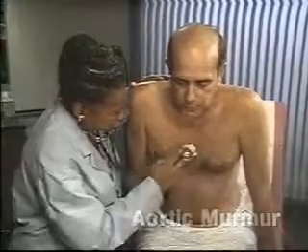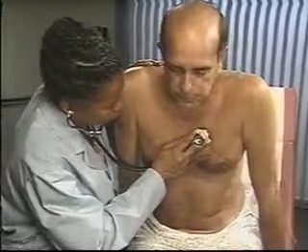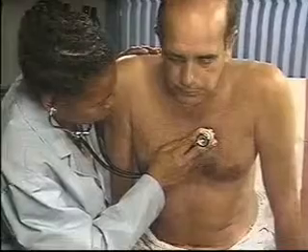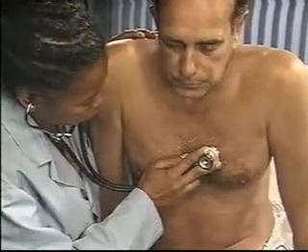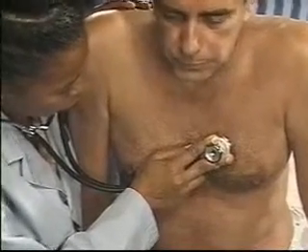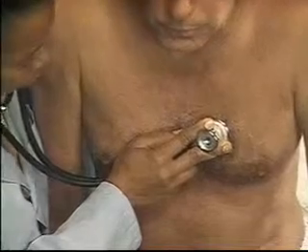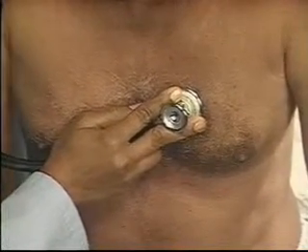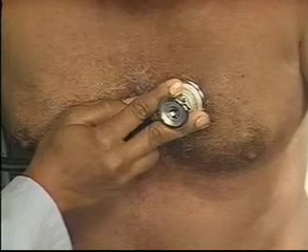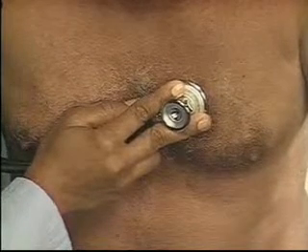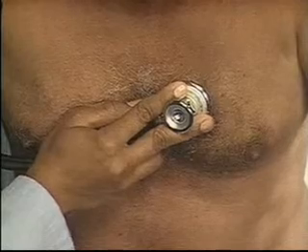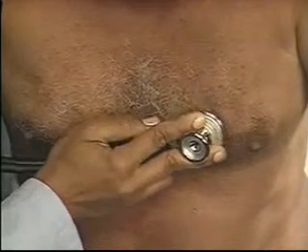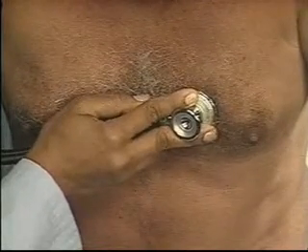To help detect aortic murmurs, especially that of aortic regurgitation, have the patient sit up and lean forward. Then ask him to exhale completely and hold his breath out. Using the diaphragm of the stethoscope, listen at the left second interspace and down the left sternal border to the apex. Breathe out completely again and hold it. Pause periodically to allow the patient to breathe.